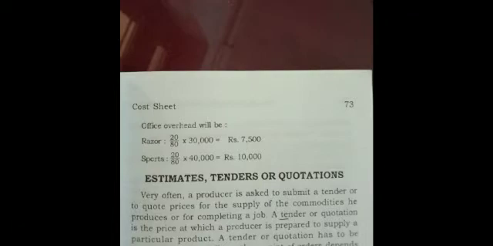Next, what do you mean by an estimate? Estimates are also prepared for planned production. It is the predetermination of the cost of a product in advance of production. This is the theory regarding estimation and tender.